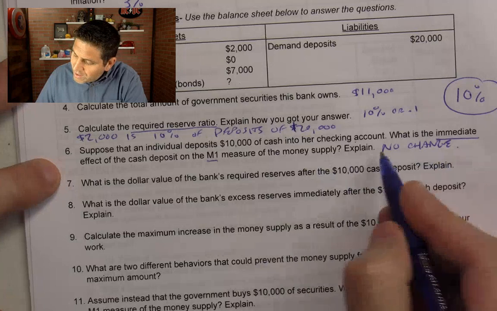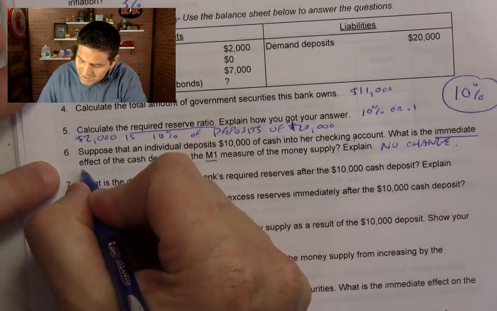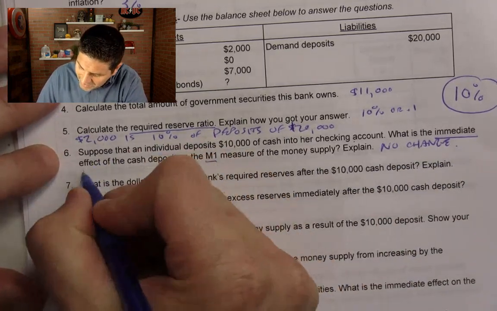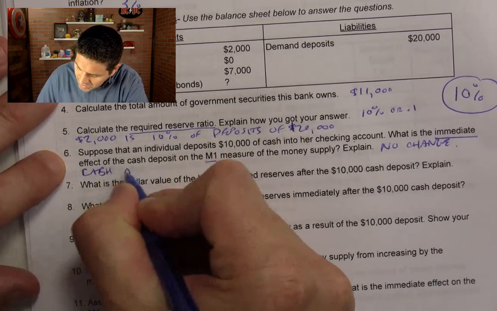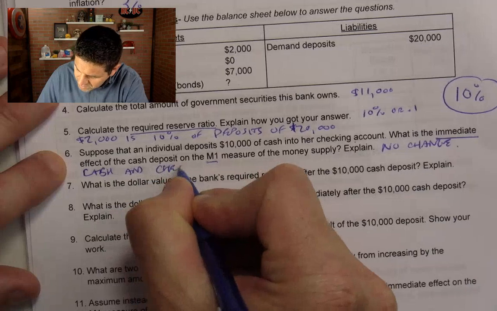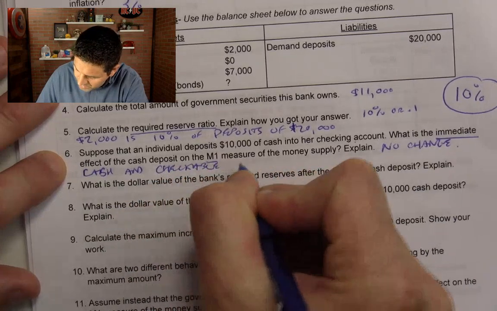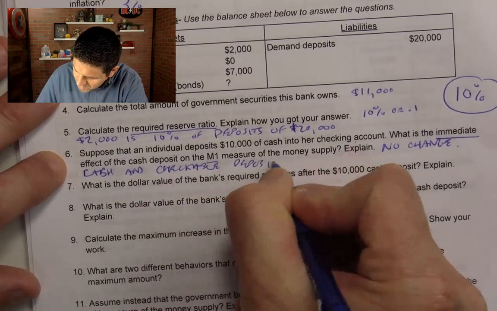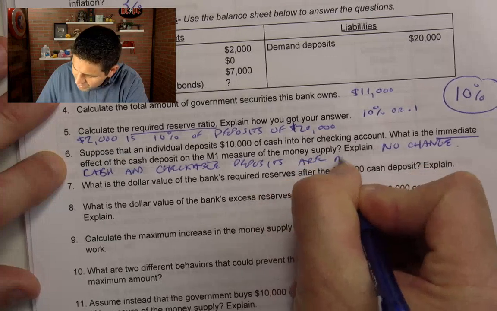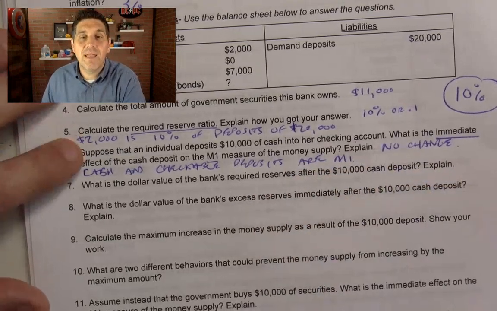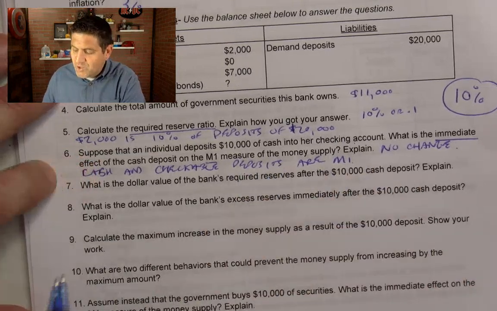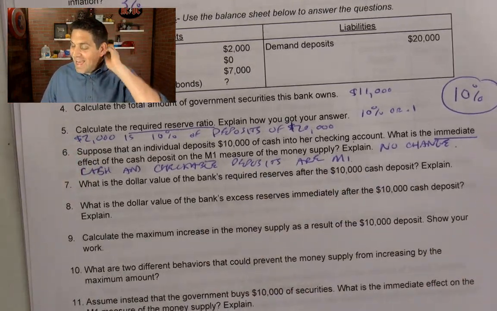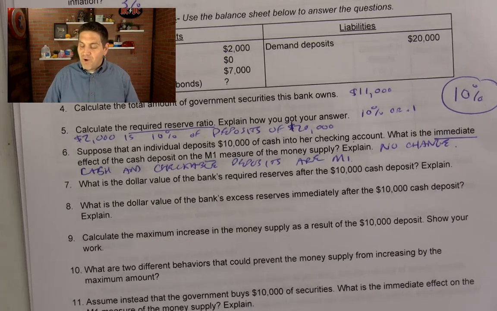Okay, so no change. One way of saying it is cash and checkable deposits are M1. I know I have the worst handwriting. Now, before you start complaining, just listen to the words of my mouth. Don't worry so much about the writing. I apologize for my horrible writing.